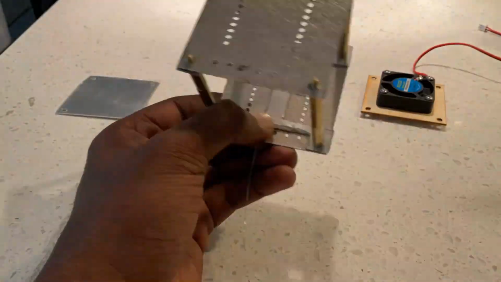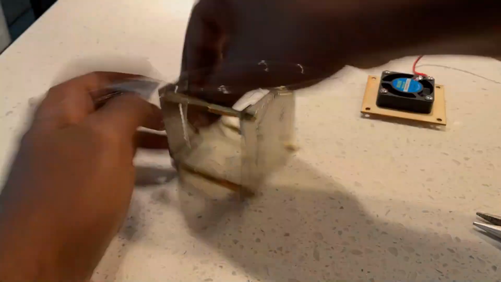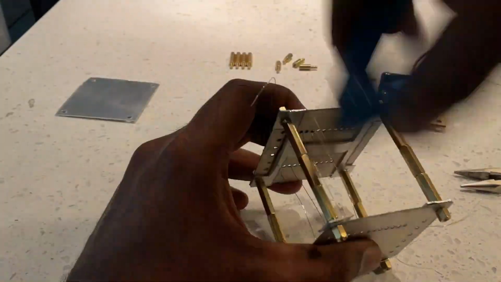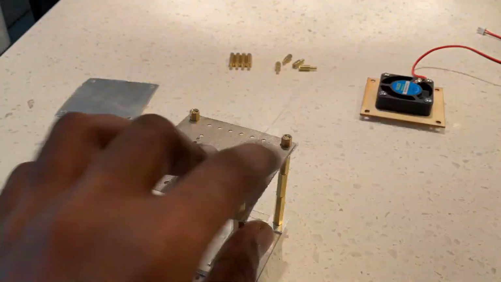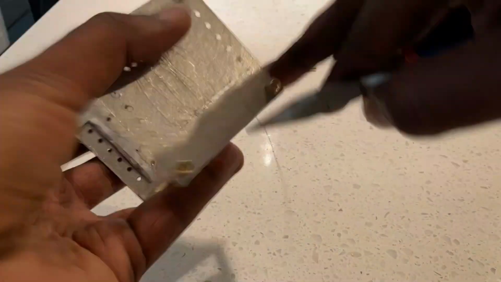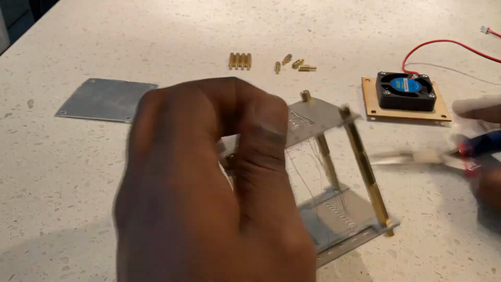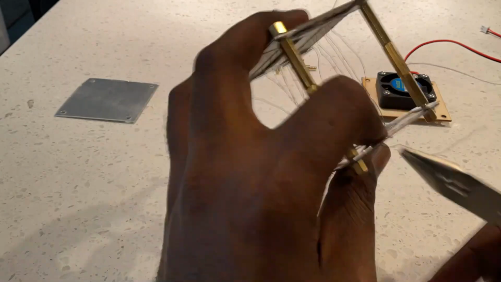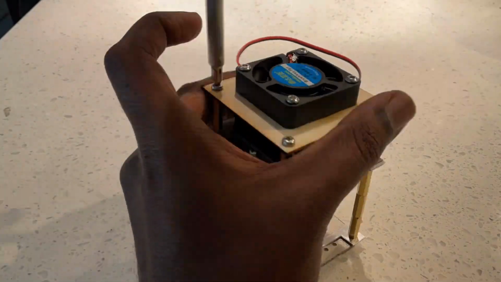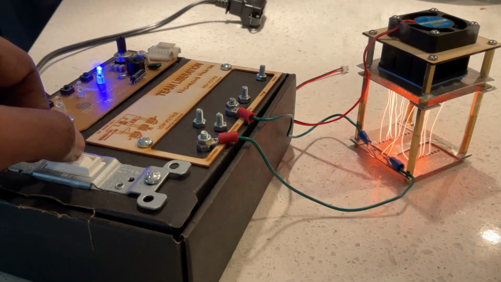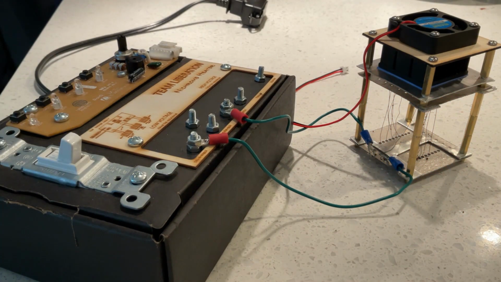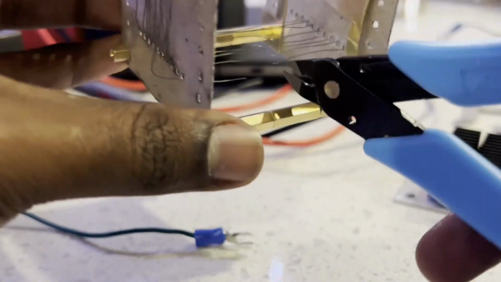Threading nichrome wire turned out to be a tedious task due to its flexibility. But finally our test bed was ready. Well, the test didn't exactly go as planned, so we had to unbind it and wind it again.